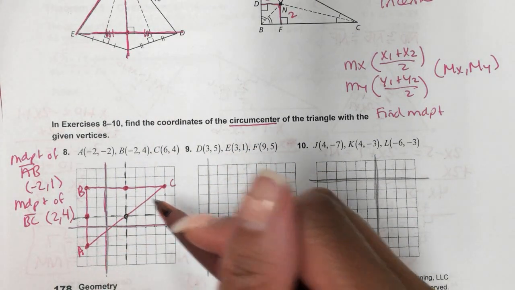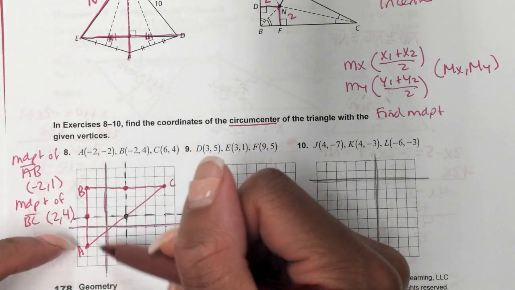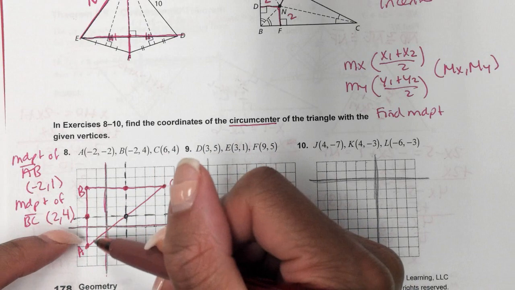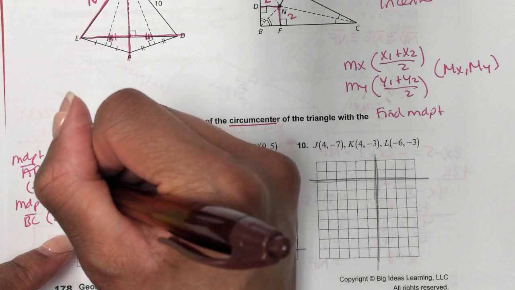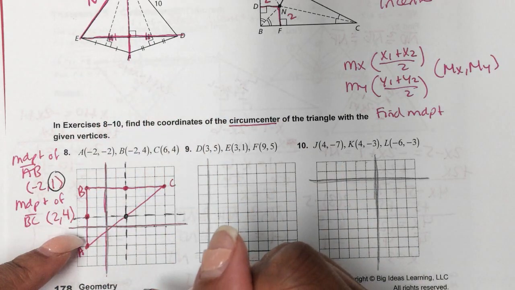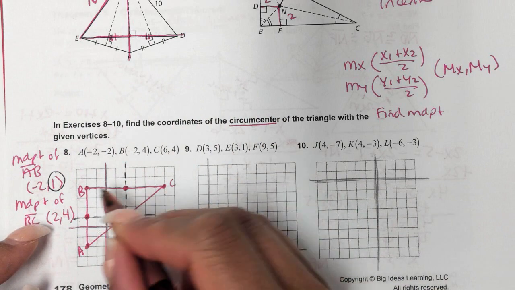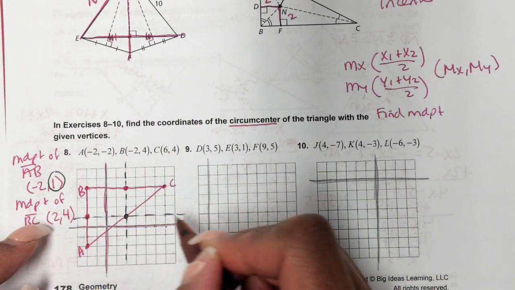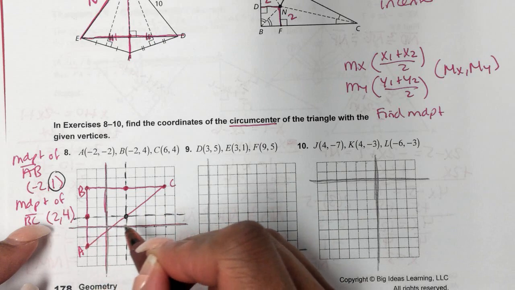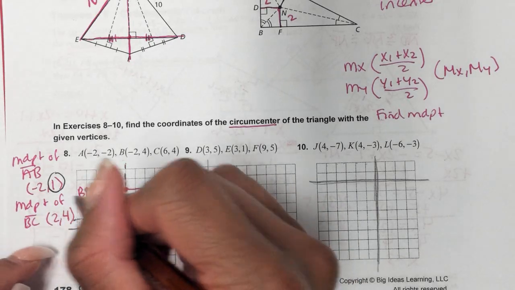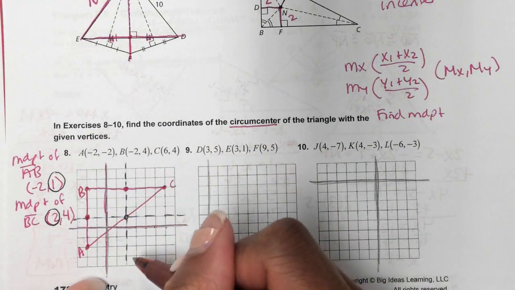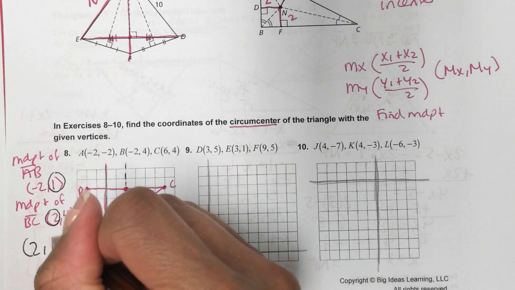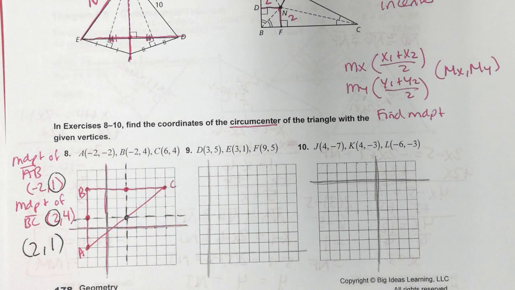So, in other words, you can always take AB, which went up and down, correct? So that's pretty much like the y-value, so you're going to choose the y-coordinate of your midpoint. BC went horizontally, very similar to the x-axis, so I'm going to choose the x-coordinate. And where they meet is actually at 2, 1. And so that is your circumcenter.